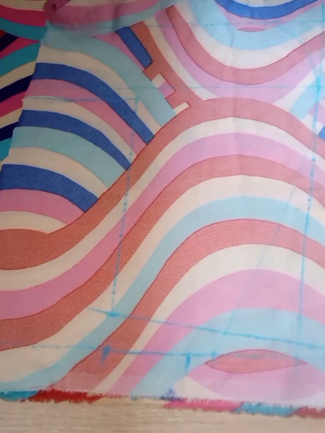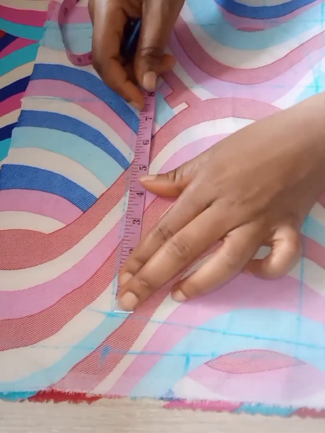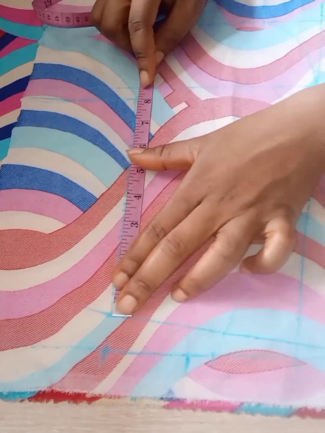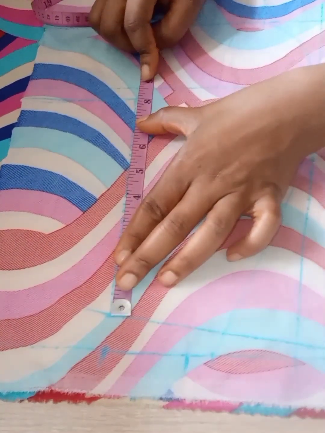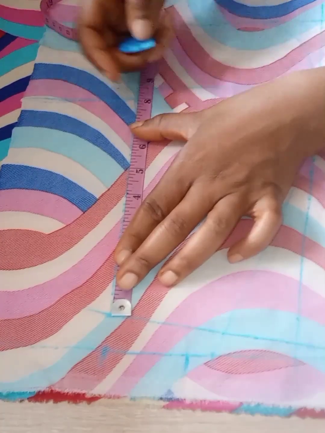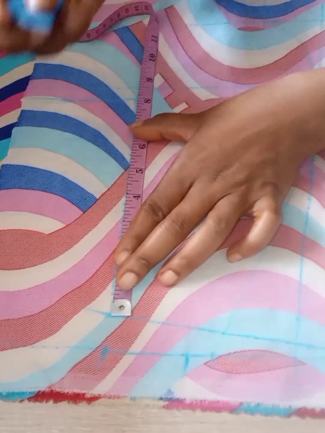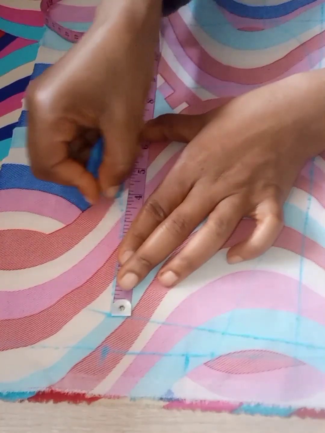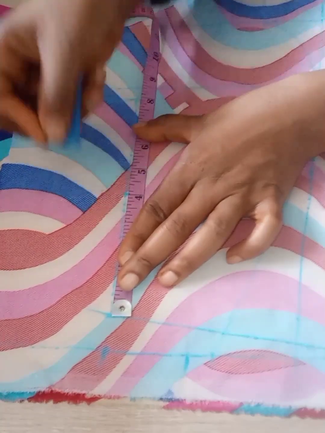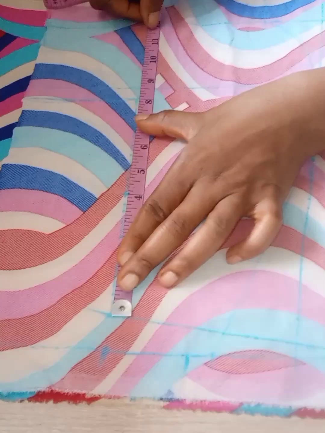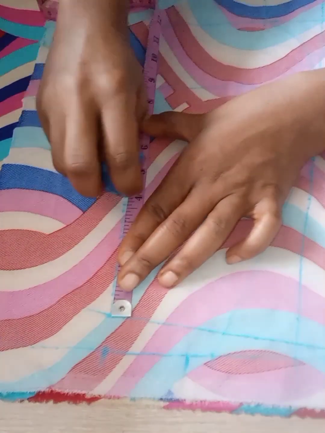Okay, so I'm going to take the measurement of the armhole depth, which is 8 inches. I will divide that by 2 and create a mark at that point. So if I divide 8 inches by 2, I'm going to have 4 inches.